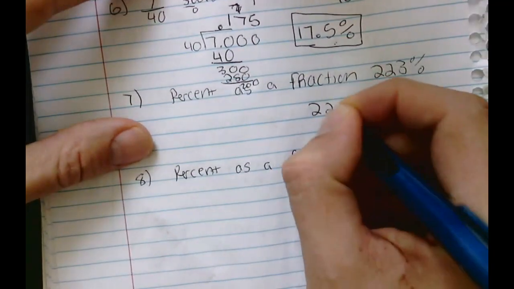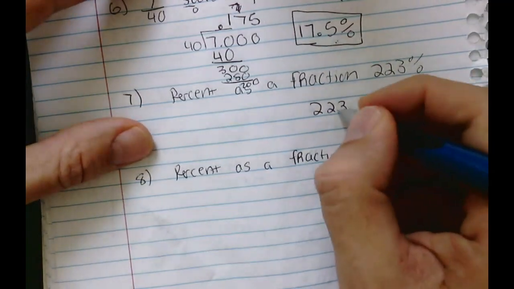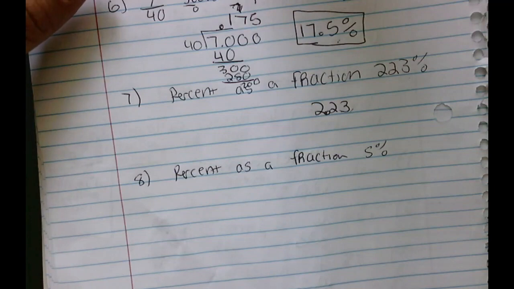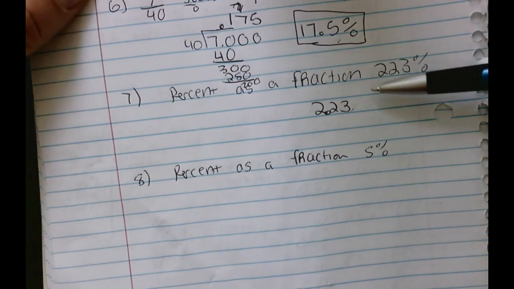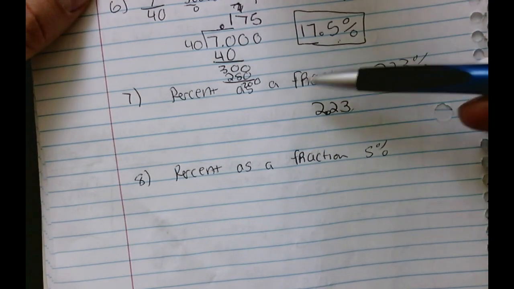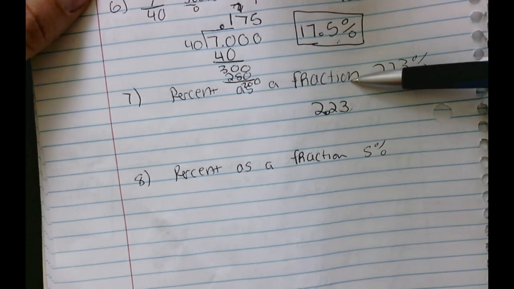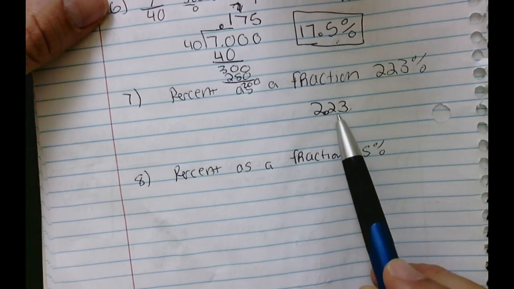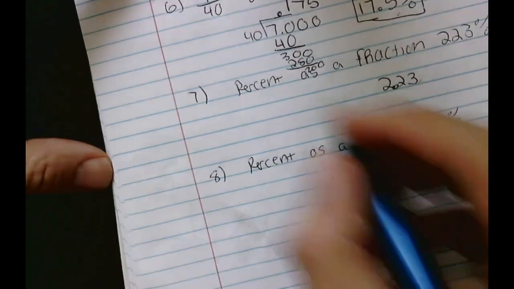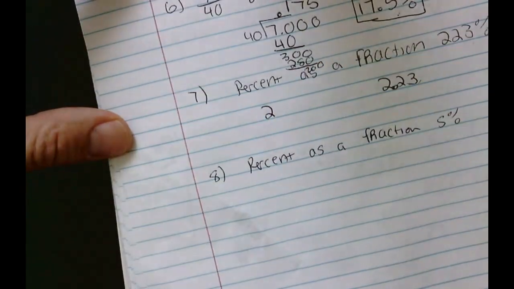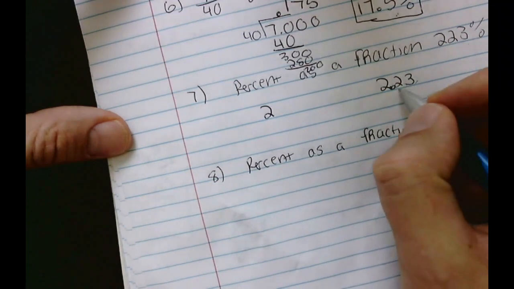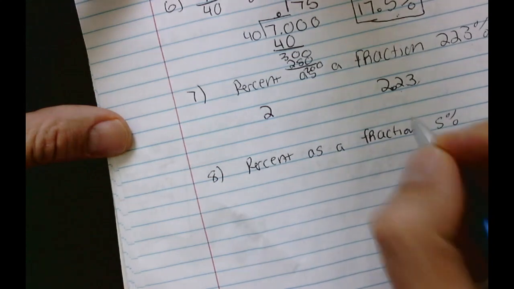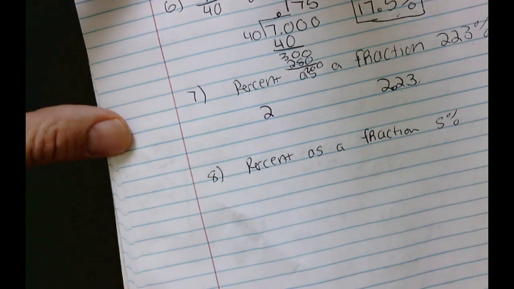So we have 223. We're going to go 1, 2, and there we go. We have 2.23. We're not quite done yet, because we have to take this decimal and turn it into a fraction. Remember, a percentage is per 100. So we're going to take the 2 and write it on the side. And then we're going to take this part, which is the hundredths place. Hundredths kind of sounds like 100.